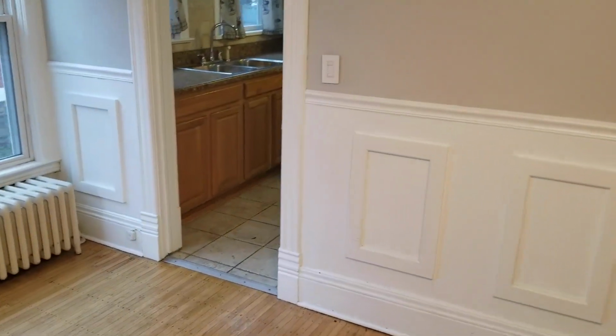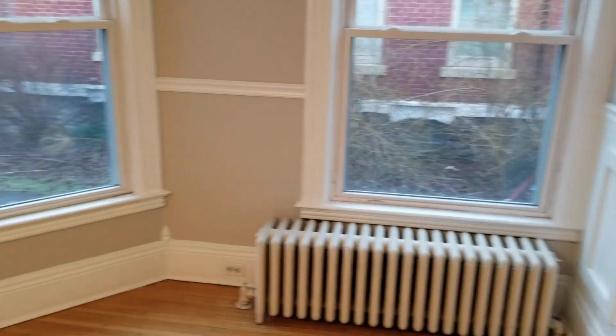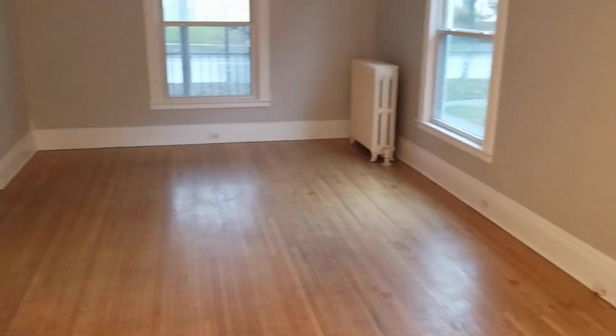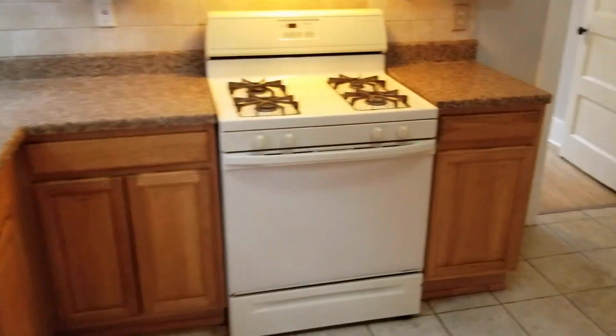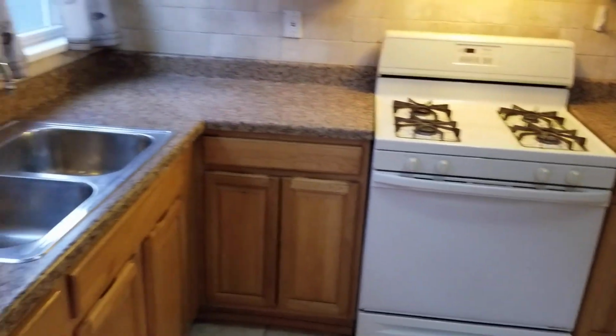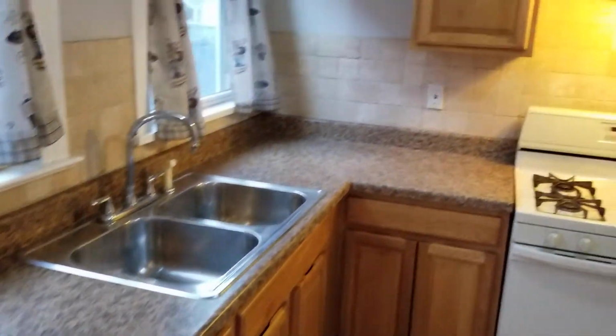We're going to walk back into the dining room here, and I will spin around so that you can get a view of the living room as well. And now we're going to move forward into the kitchen. This apartment does come complete with gas stove as well as a refrigerator. You do have plenty of countertop as well as lots of cabinet space.